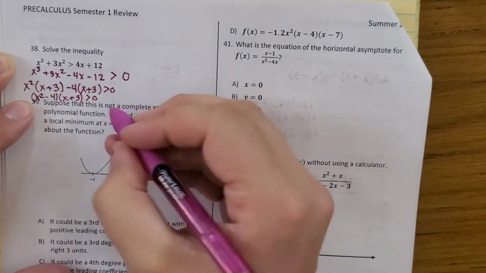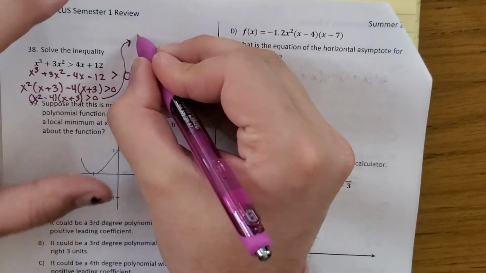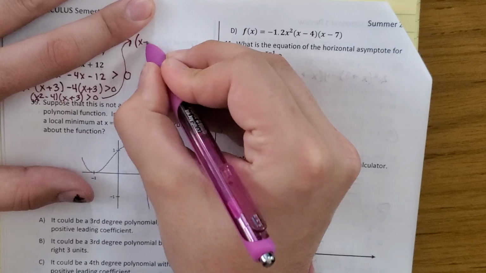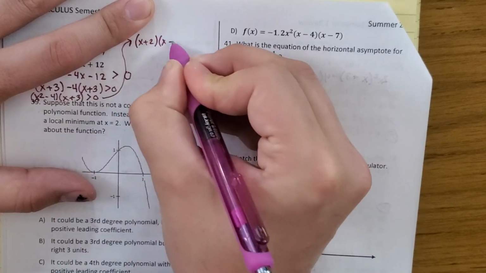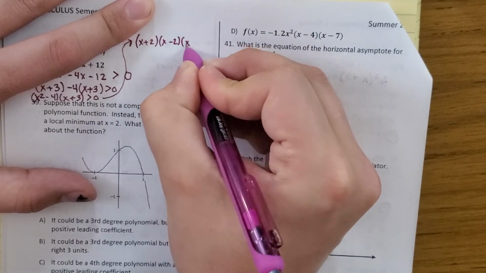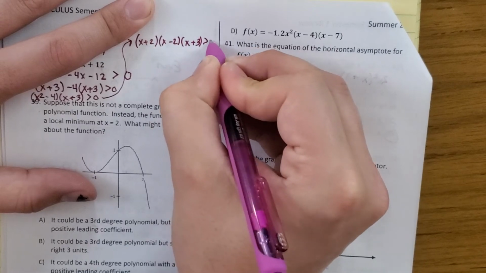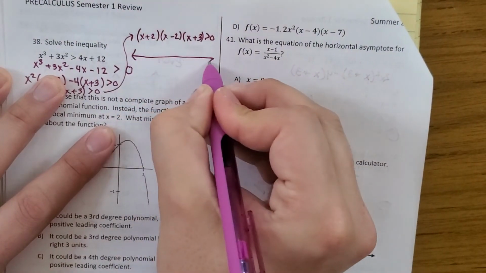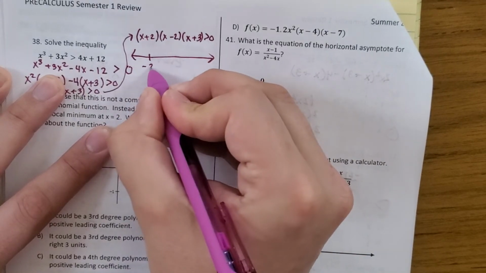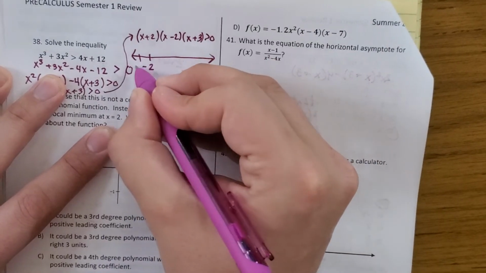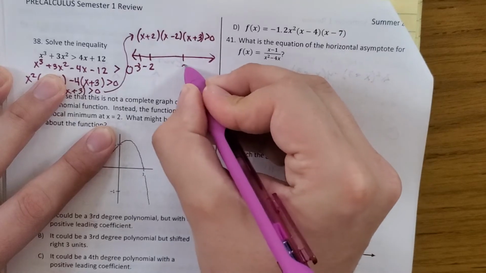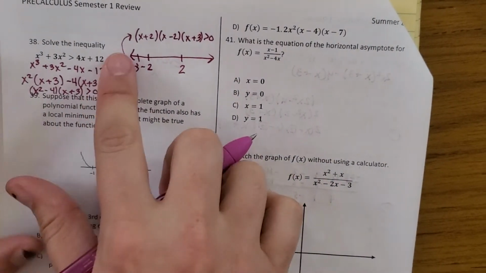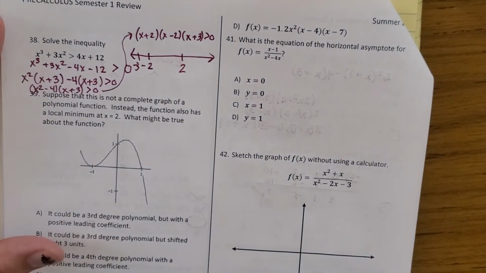Well, that can factor a little bit further as well because I've got a difference of 2 squares. That x squared minus 4 becomes x plus 2, x minus 2, and x plus 3 is greater than 0. So those are my critical points. If I were to draw a number line, I know that -3, -2, and +2 are my critical points. So I need to figure out what's happening in between those points.